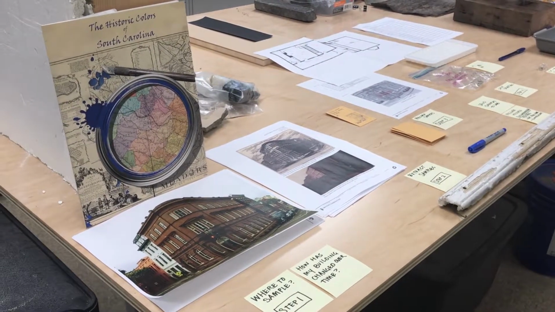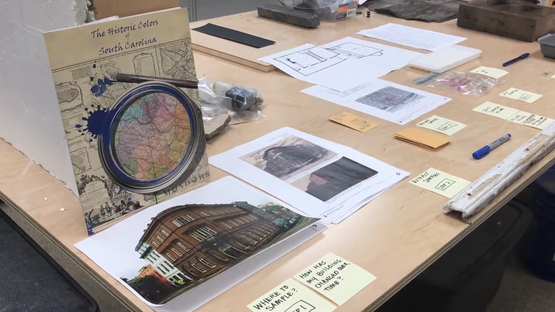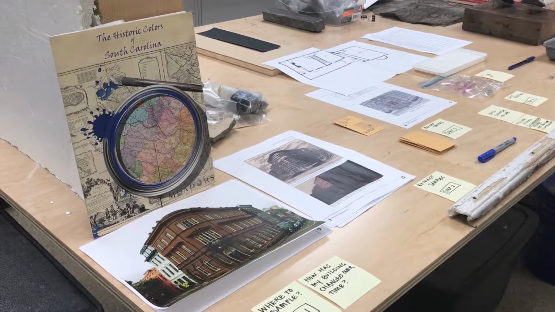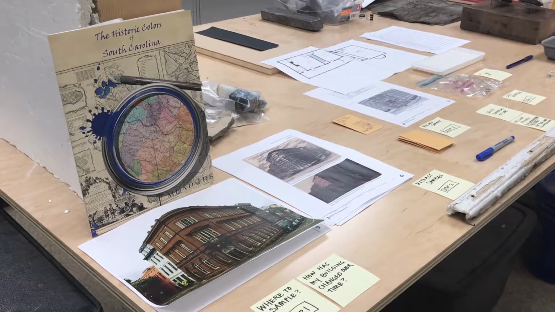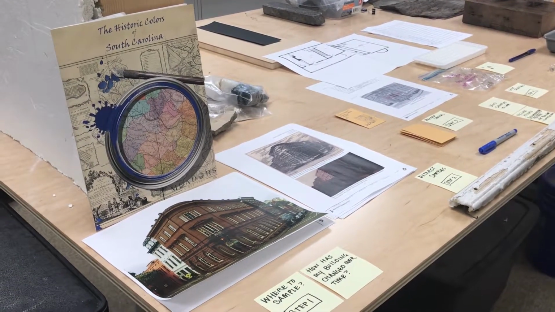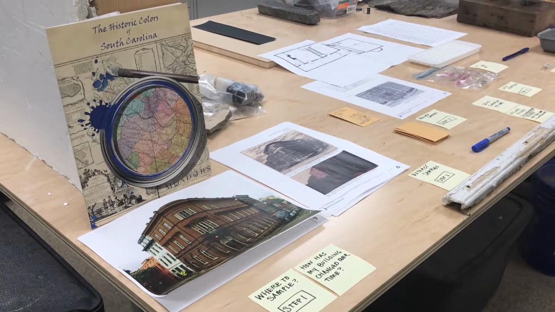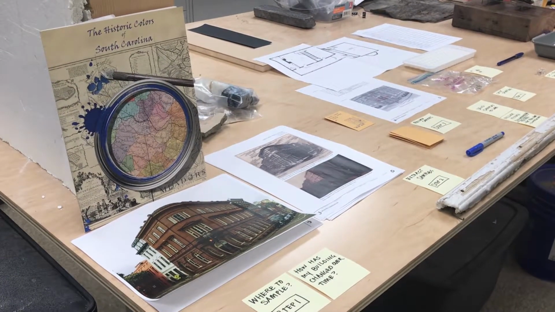Okay, so the Historic Colors of South Carolina is all about creating a database of historic palettes. So the hope is once we look at enough buildings within each community, we'll gain a better understanding of what colors are common and unusual in your communities and also across South Carolina.